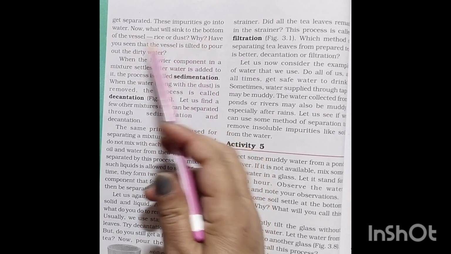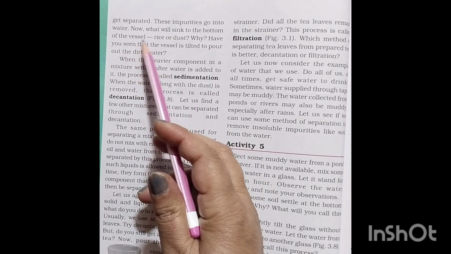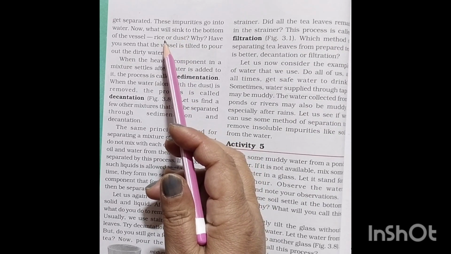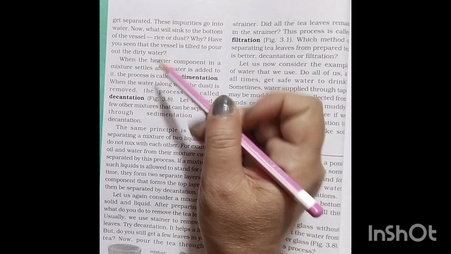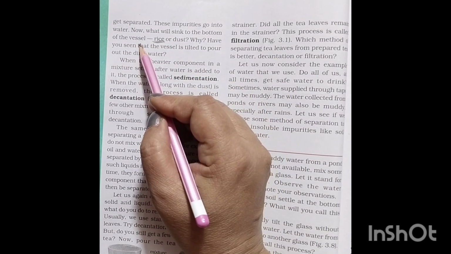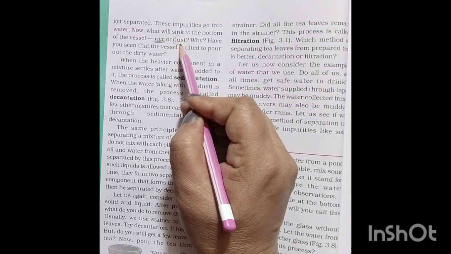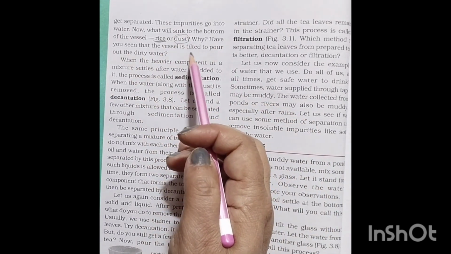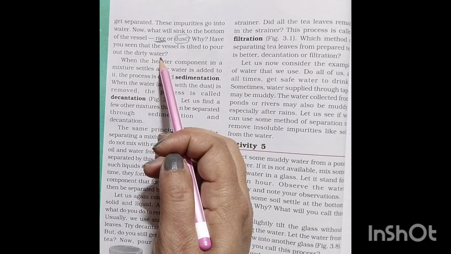Now what will sink to the bottom of the vessel? Yes, the heavier one. For example, rice, right? Rice will sink to the bottom of the vessel and dust comes to the surface. Have you seen that the vessel is tilted to pour out the dirty water?